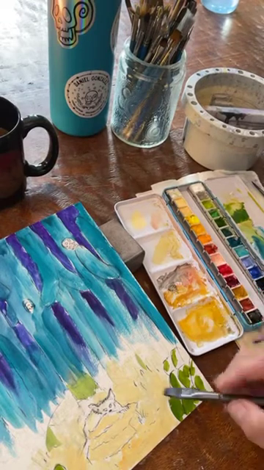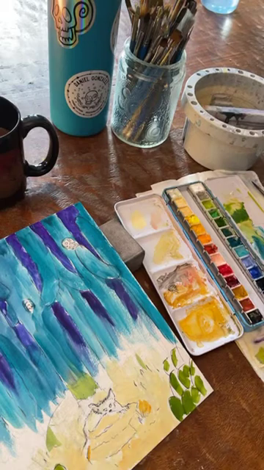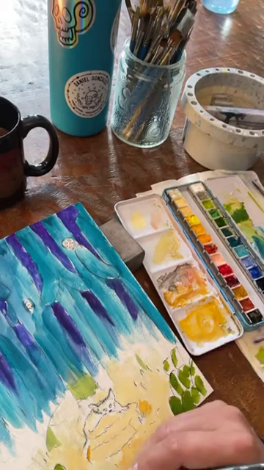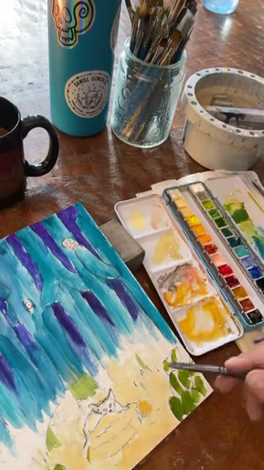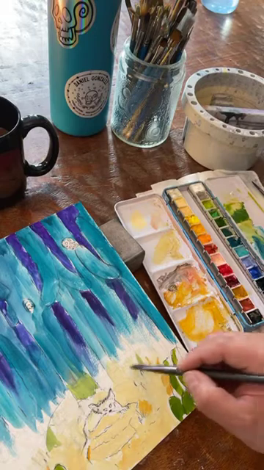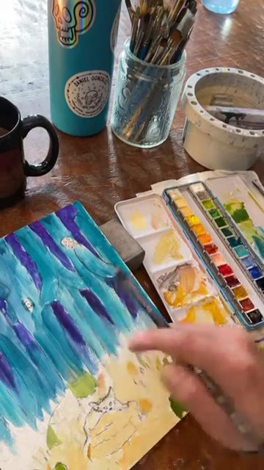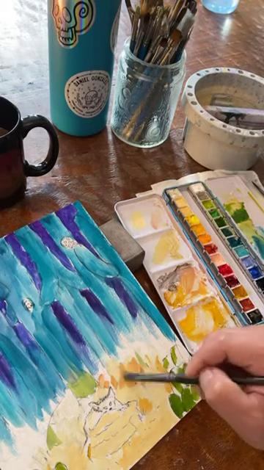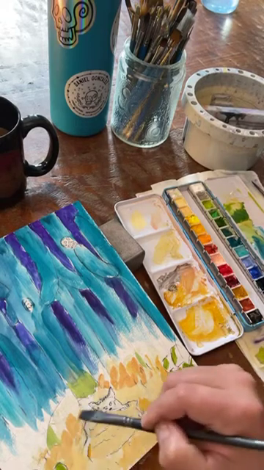I can put some texture down here and some of the angles that are away from me a little bit. As the light goes further away, it gets not as bright, not as brilliant or bleached. Maybe a little warmer.